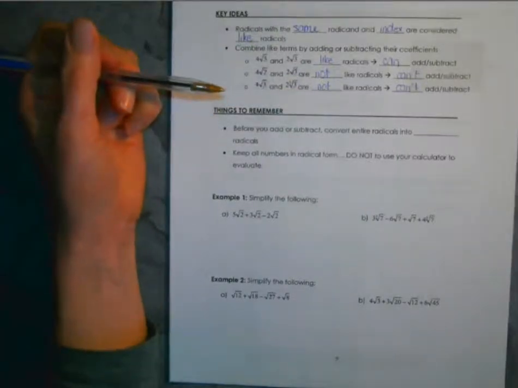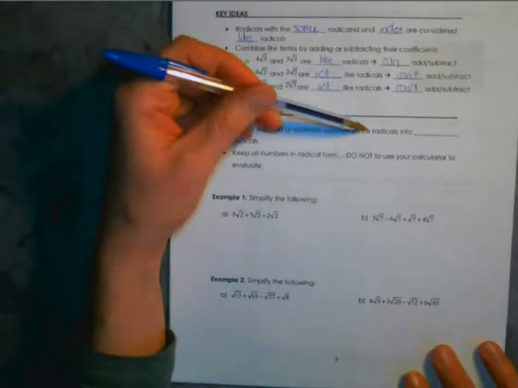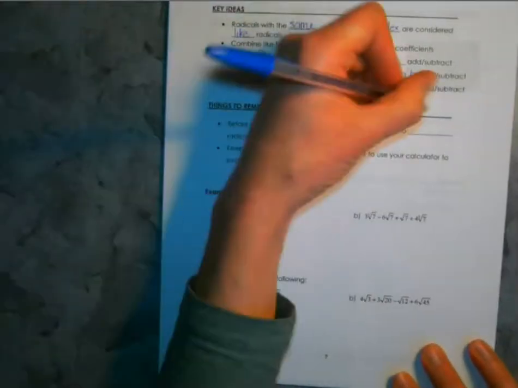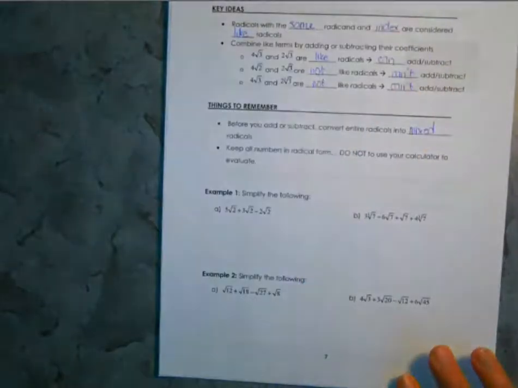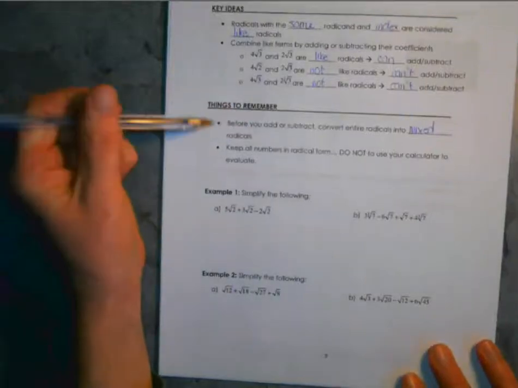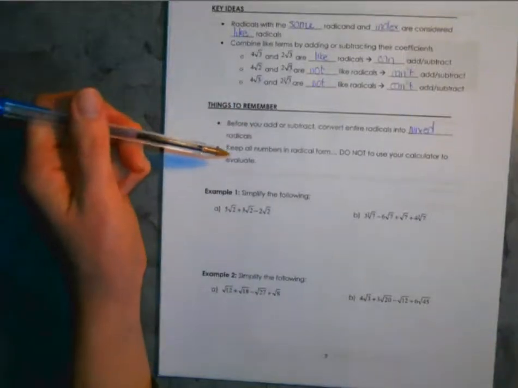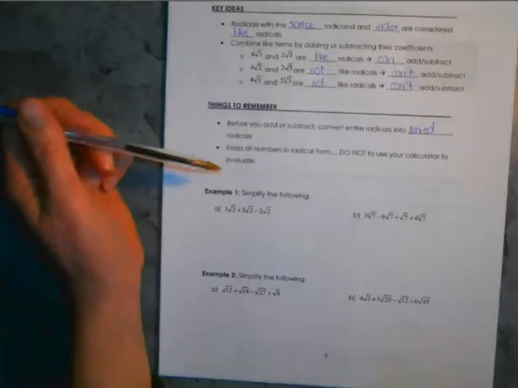So some things to remember before we move into trying some examples are, before you add or subtract, you want to convert entire radicals into mixed radicals, because sometimes when you simplify them, you'll find that radicals you thought were not like radicals actually are when they're in simplest form. So you always want to have things in their simplest form. Keep all the numbers in radical form. Do not use your calculator to evaluate.